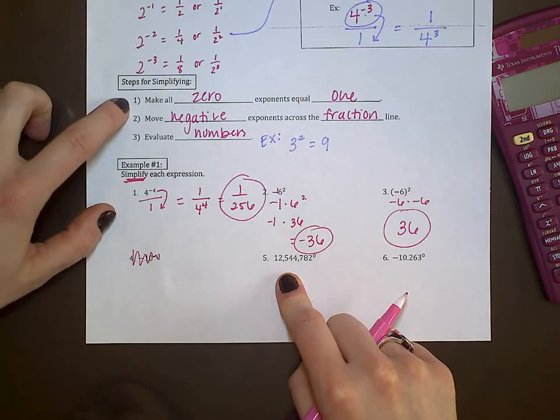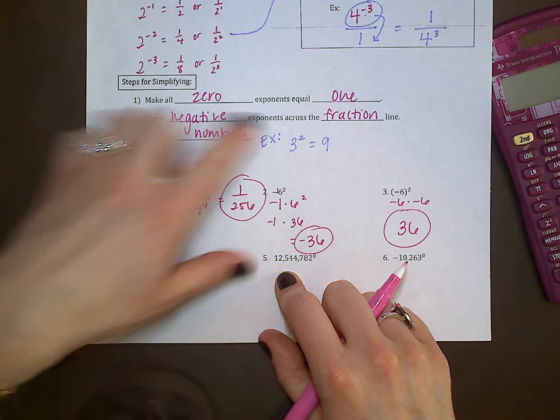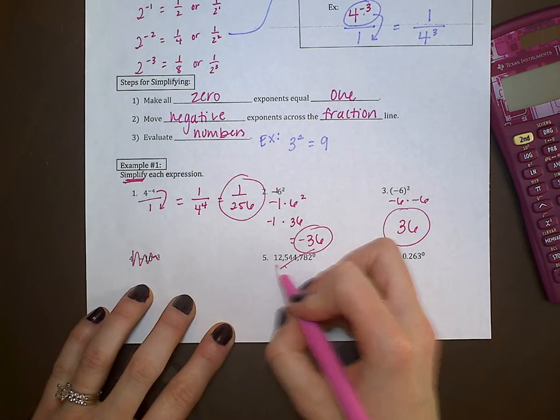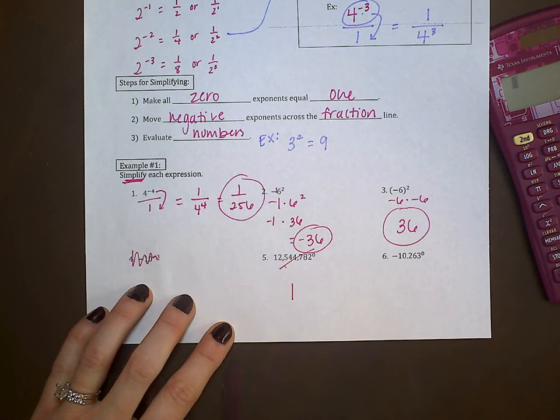Look at step 1. Anything to the 0 power equals 1. So that's a huge number. It's just there to throw you off, but it's all raised to the 0 power, so it's actually just 1 as my answer.